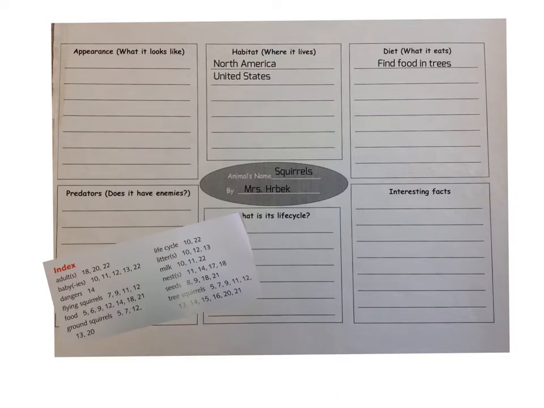I would continue using my index, reading, and writing short notes in the right boxes until I felt like I had enough information. You should work on making notes about your topic using your book until you have at least 2 or 3 pieces of really great information in at least 2 or 3 of the boxes.